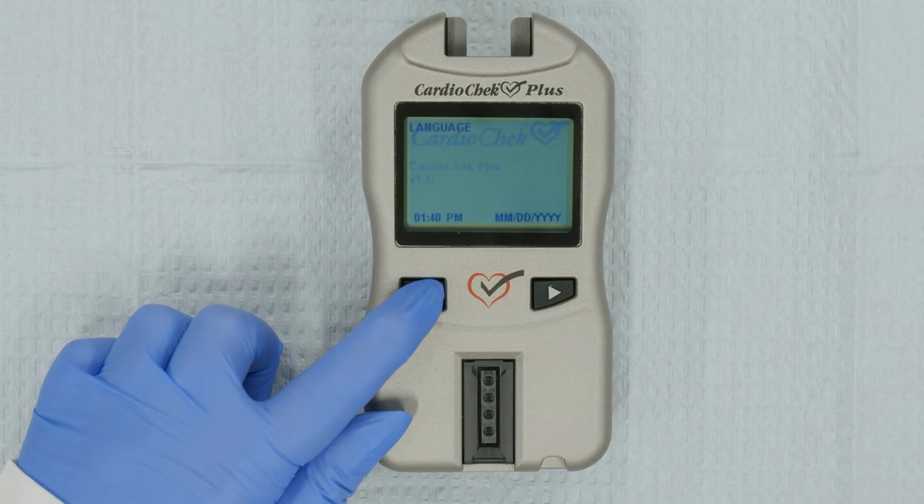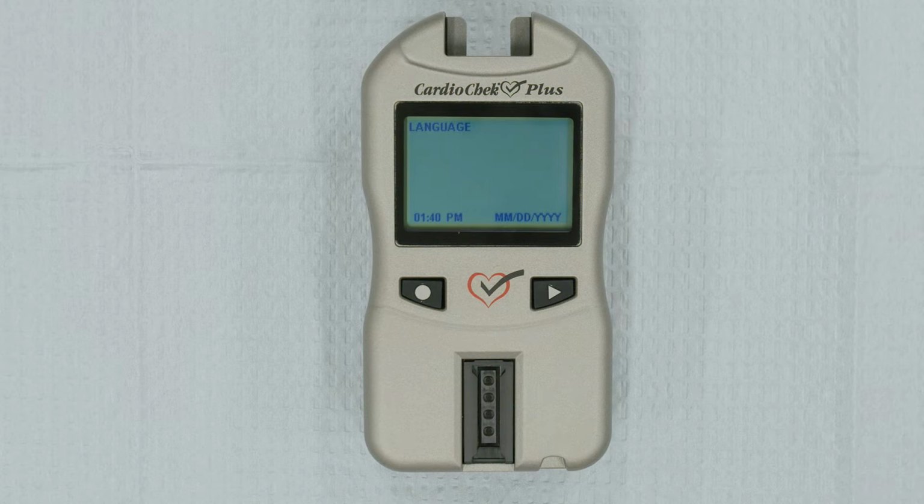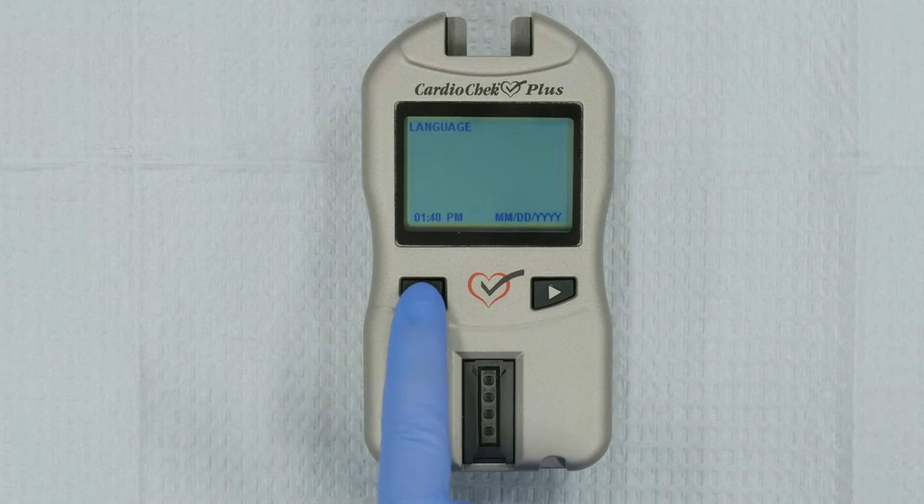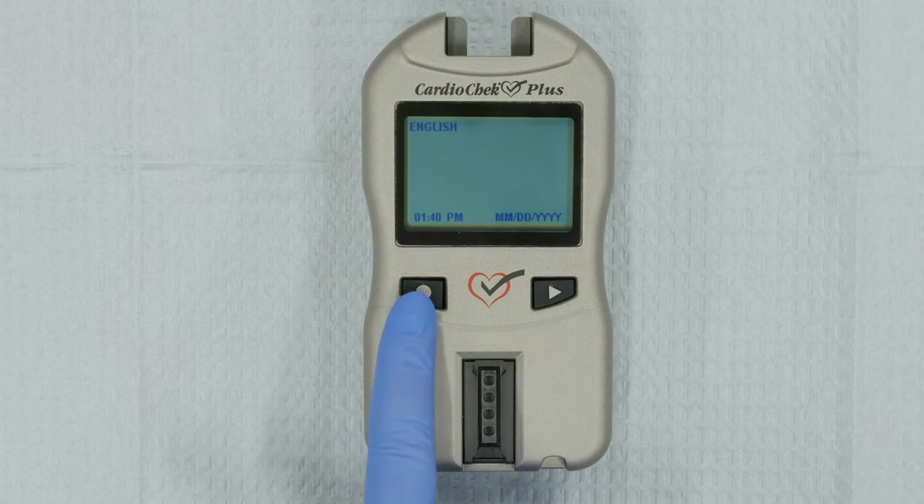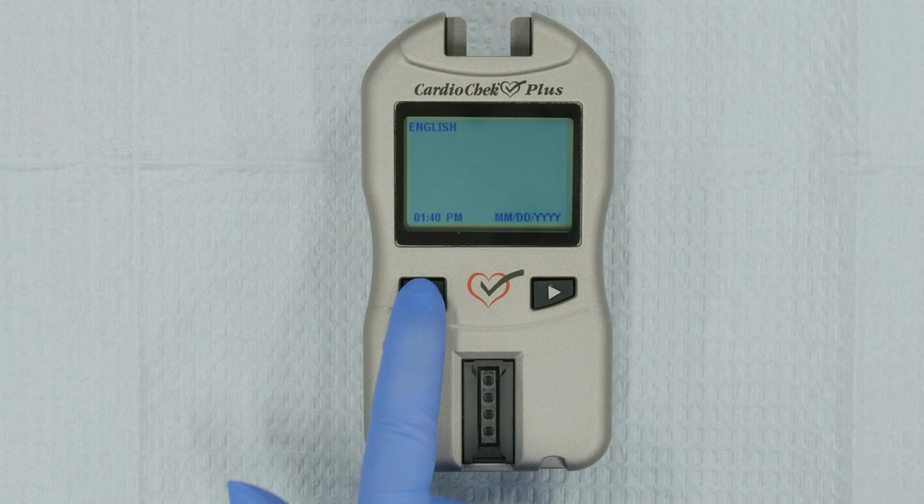Turn on the analyzer by pressing either the Next or Enter button. The screen will read Language. Press Enter. English will appear. Press Enter to set the analyzer's language to English. If you'd like to select a different language, press Next until you find the language you want. Then, press Enter. Now, let's set the date and time.